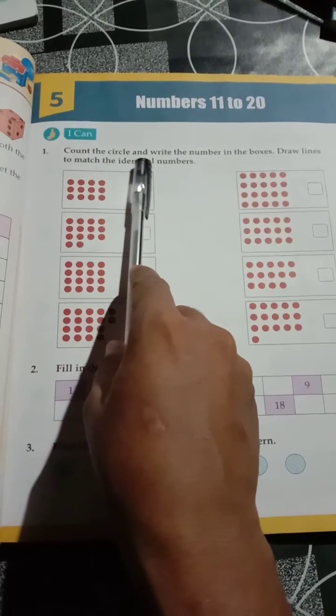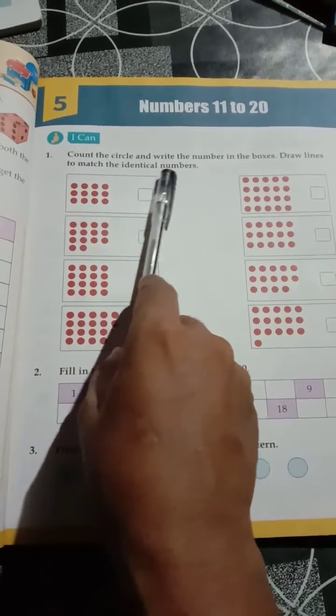This is your math book, Wow Maths. So students, today we will start chapter 5, numbers 11 to 20. I can. Exercise first. Count the circles and write the numbers in the boxes. Draw lines to match the identical numbers.